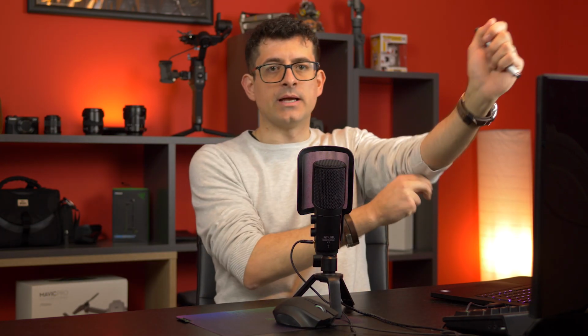So we said frame rate. To be very clear and simple, frame rate is the frequency of the frames, so still images captured by your camera for each single second.